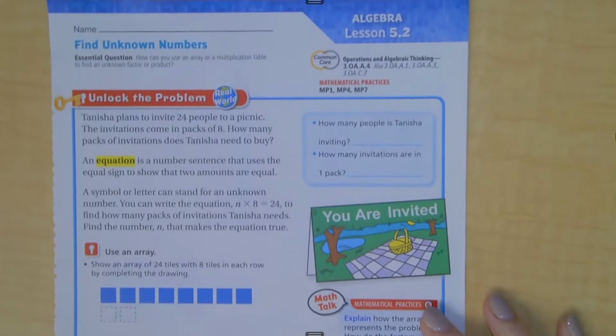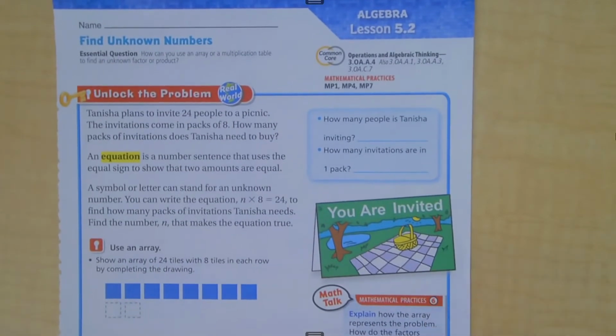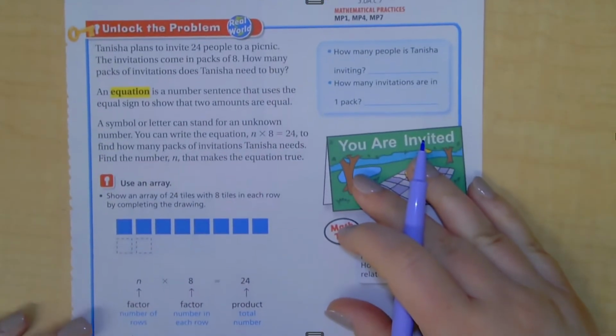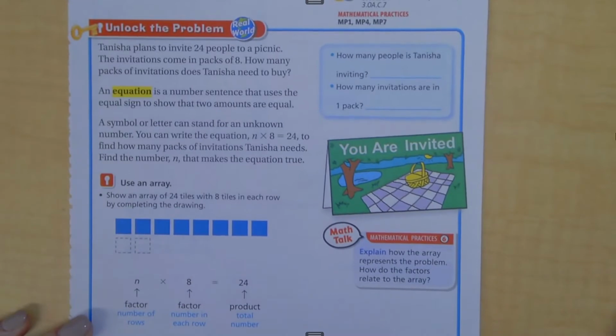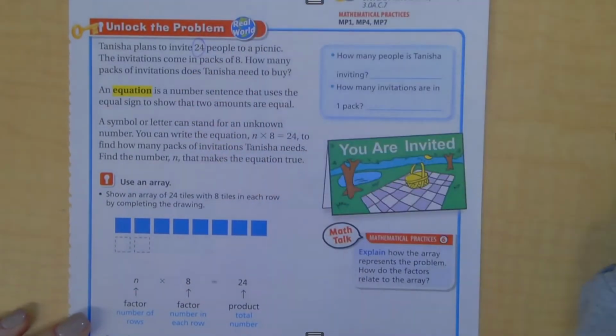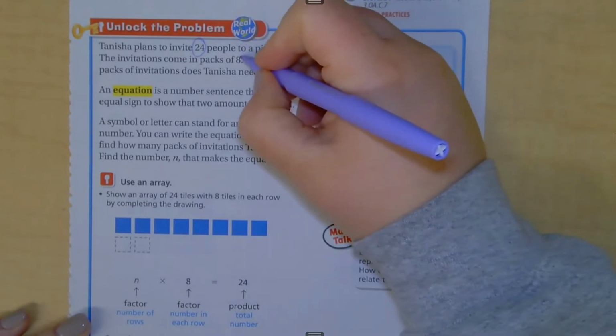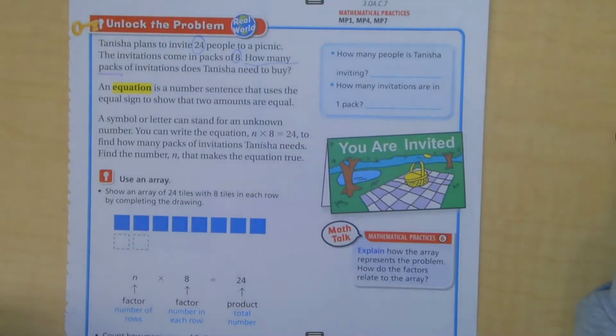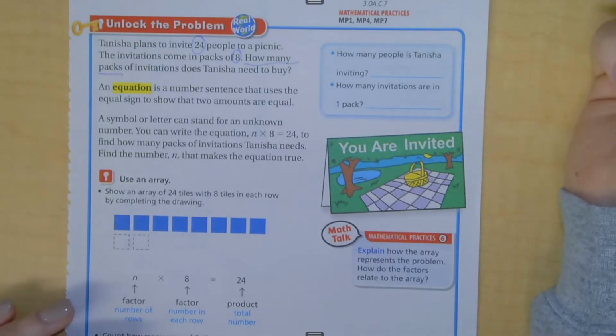The title of lesson 5.2 is Finding Unknown Numbers. The essential question is, how can you use an array or a multiplication table to find an unknown factor or product? Here we go. Tanisha plans to invite 24 people to a picnic. The invitations come in packs of 8. How many packs of invitations does Tanisha need to buy?